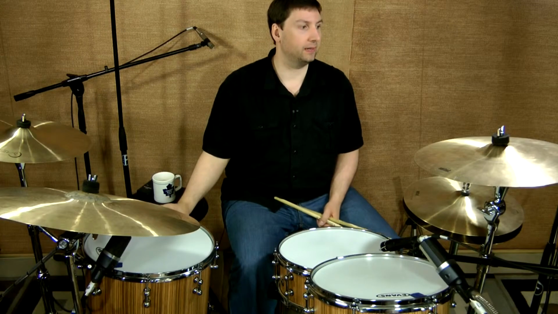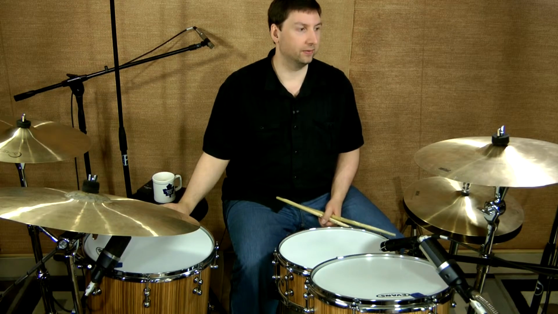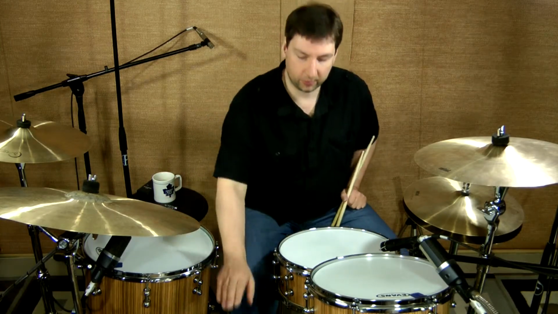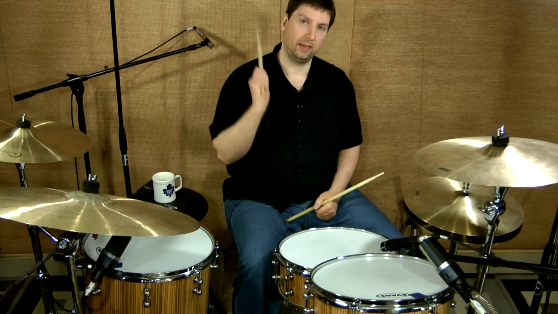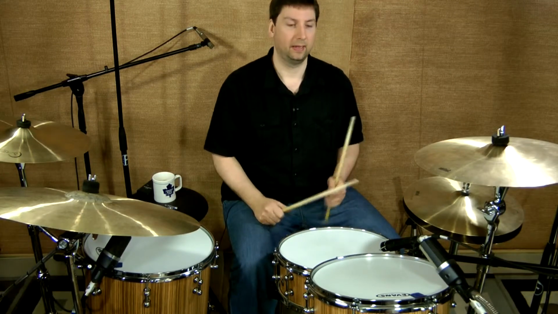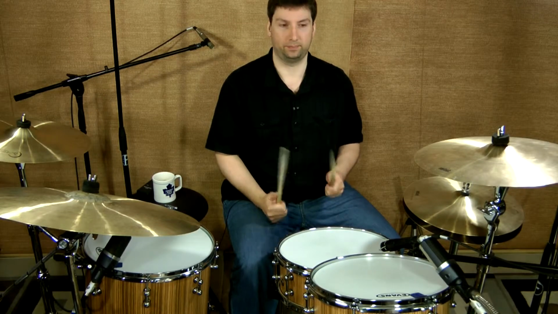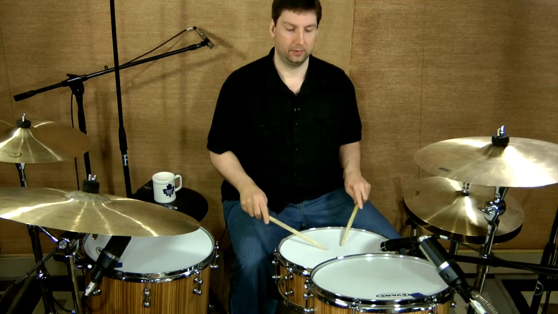Now the same thing that we did with the quarter notes and the eighth notes can happen between the eighth notes and the 16th notes. In the sense that if I play quarters on my bass drum, eighth notes with my right hand, and then fill in the spaces with my left hand, I wind up with 16th notes. So let me show you.